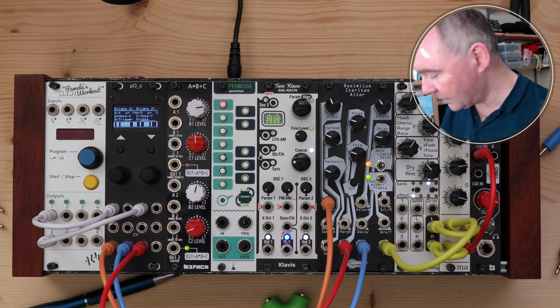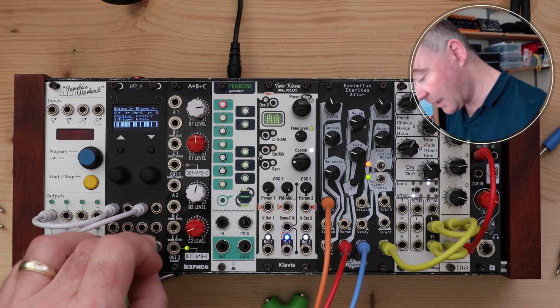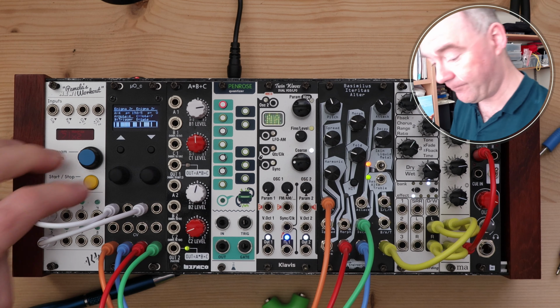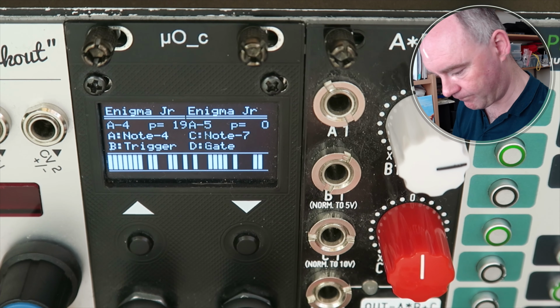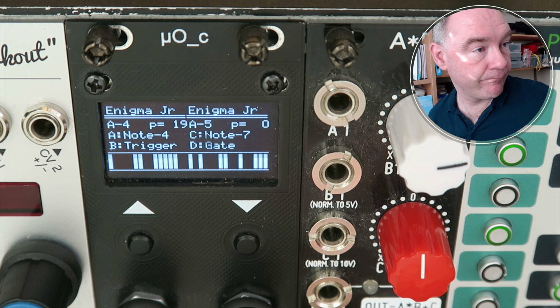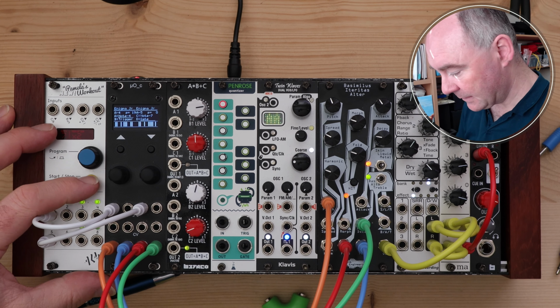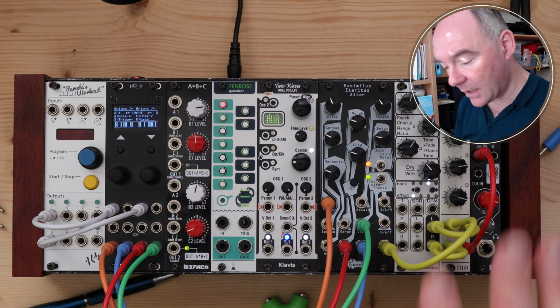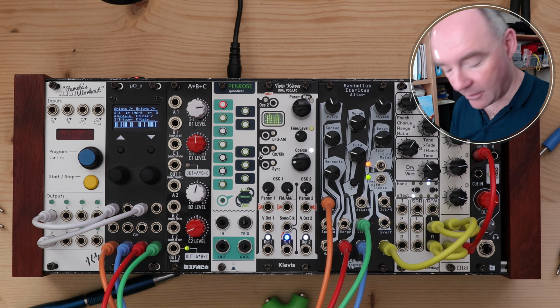And say we could use this green patch cable here, and I just for fun put a gate on output D, decay. Now at this stage, it's getting into real industrial music territory, but you can hear that all of those changes are being done very rhythmically.